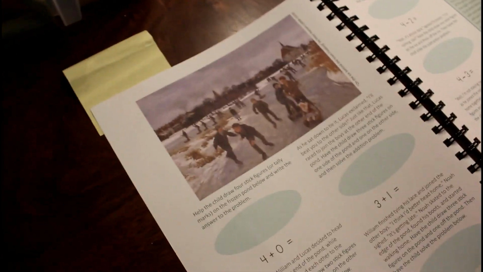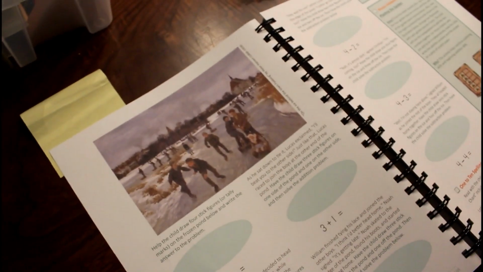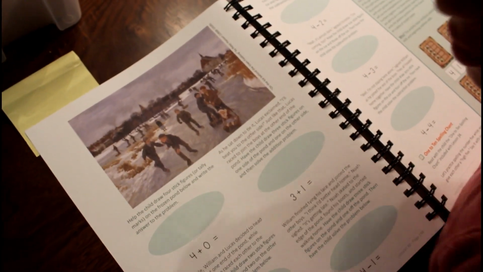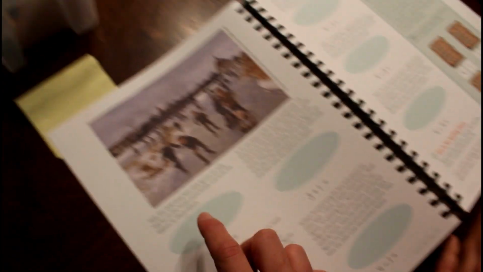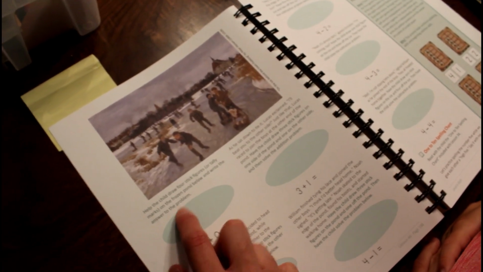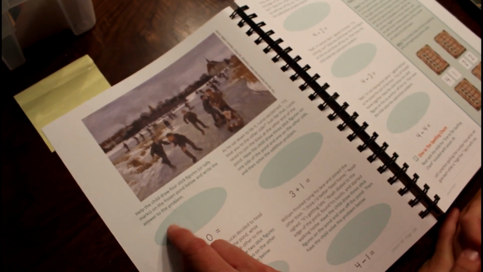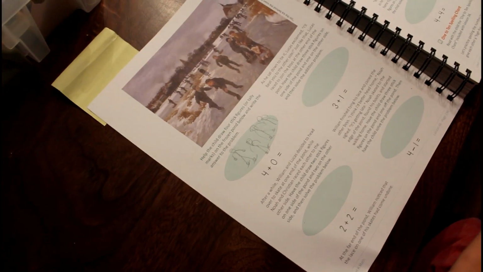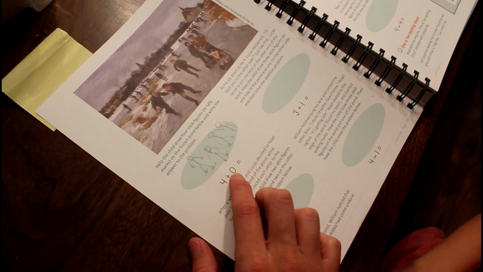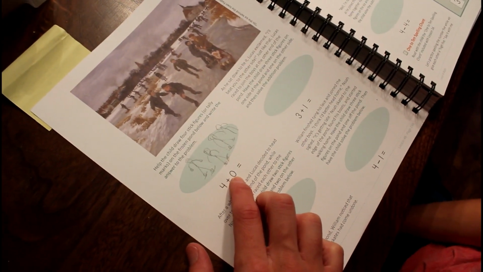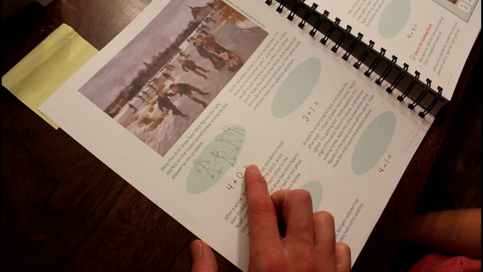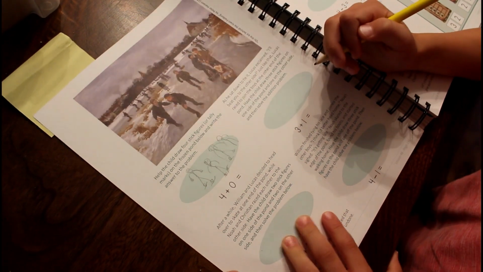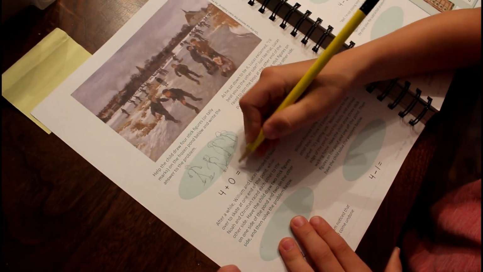So 4 plus 0, how many does that equal altogether? 4. Good. So can you draw, we're going to do tally marks, or you're allowed to draw stick figures. Stick figures are people. Do you want to draw people on here? Okay, so we have to draw 4 people. So you've drawn 4, now plus 0. Do we add any more? No. So then how many children are on the ice altogether? 4. Right here.